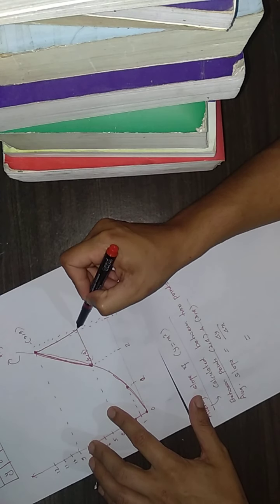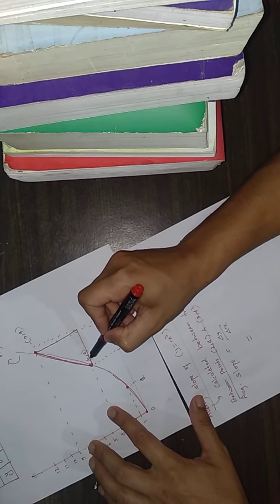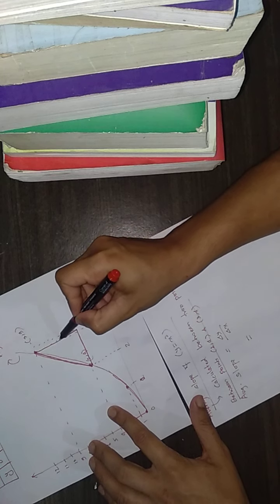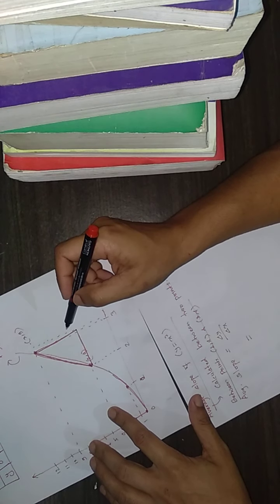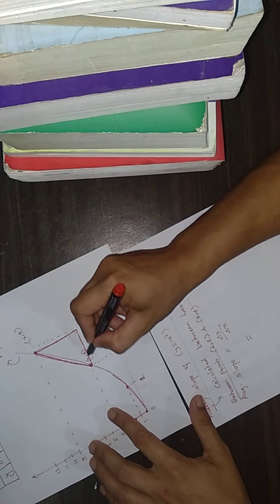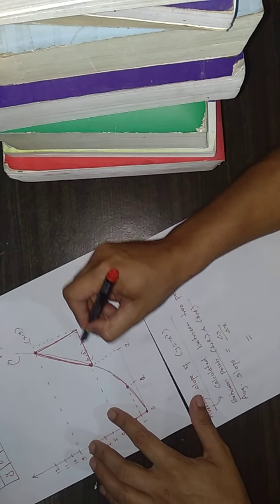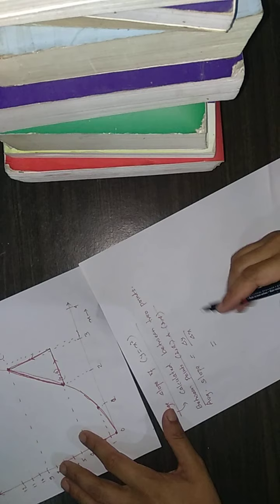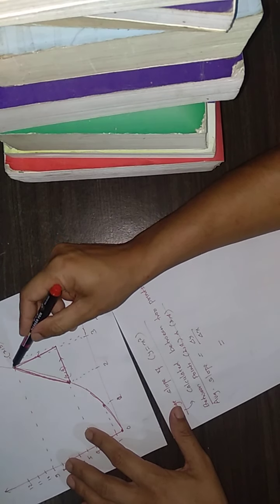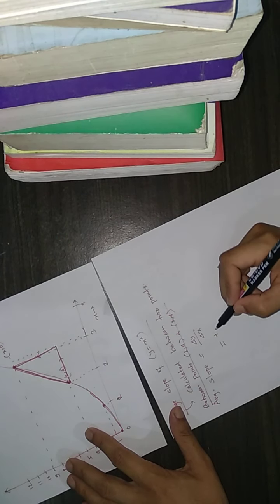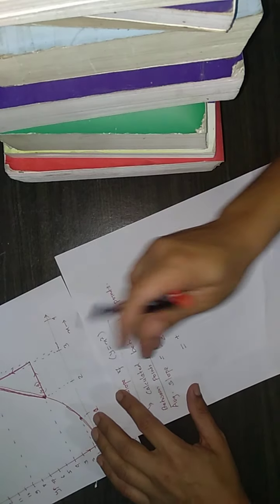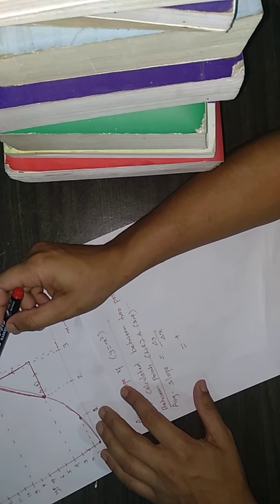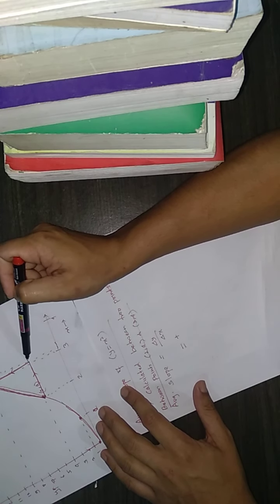Let us go upward. Change in y is going up, which means it is positive. And how much value did it travel? From 4 to 9. That means 5.